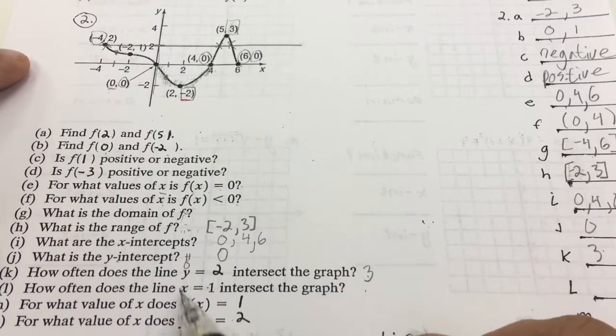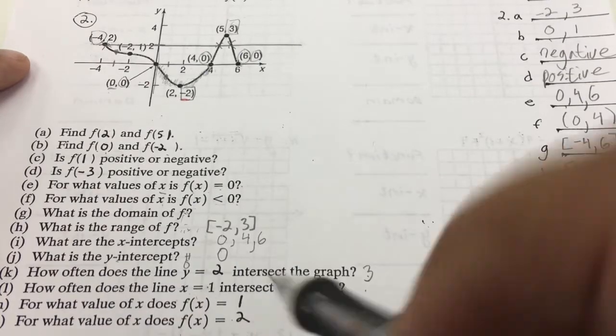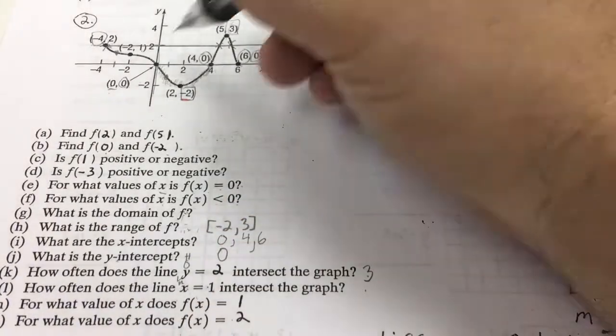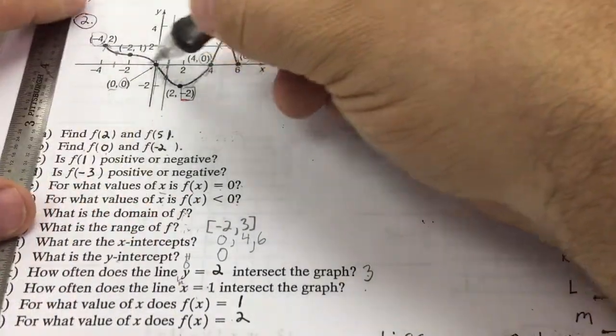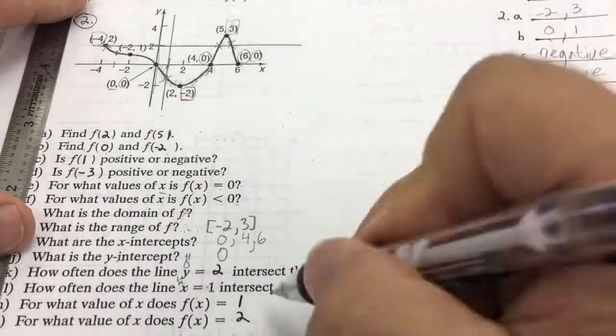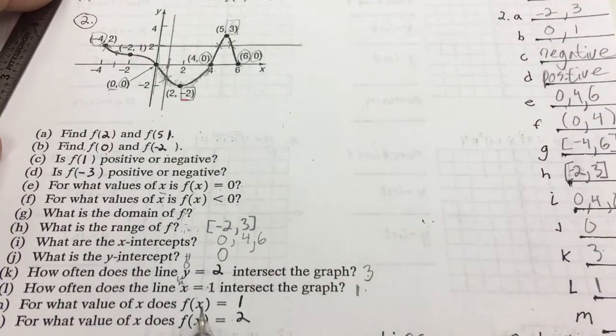Part L. How often does the line x equals 1 intersect the graph? And that's a vertical line through x equals 1. So I go to x equals 1, and I draw my vertical line. And that's going to intersect the curve in one place. One place.